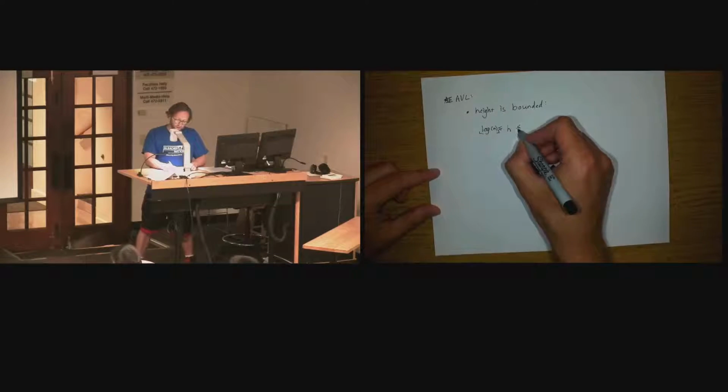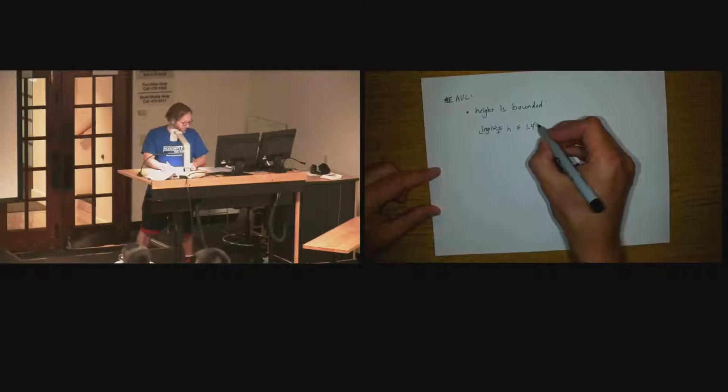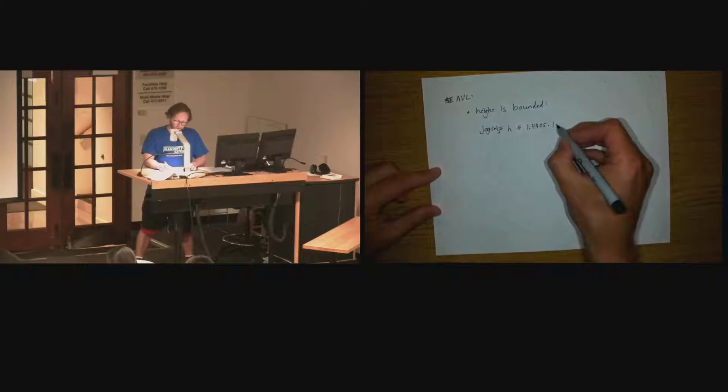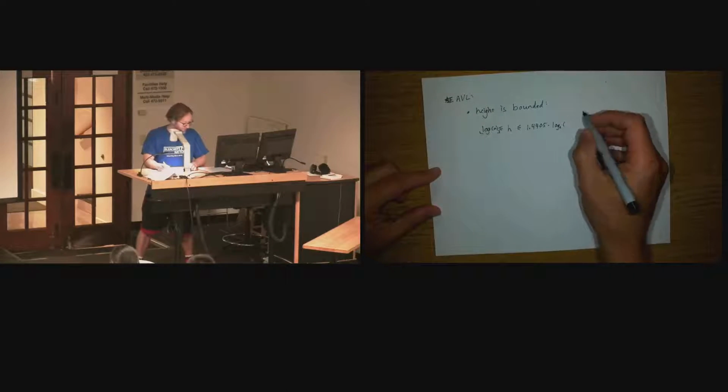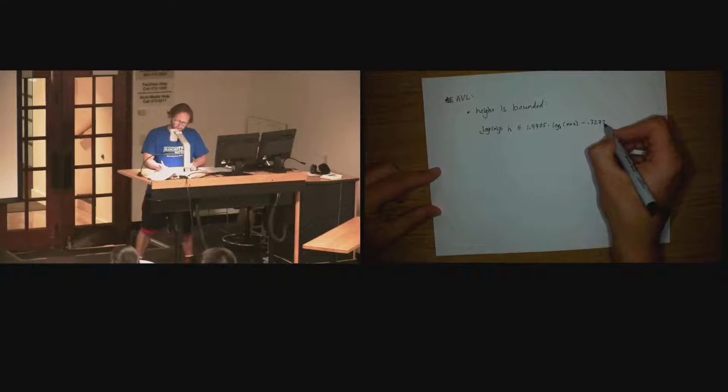But with AVL trees, there is a nice little bound here, 1.4405 times log base 2, of course, n plus 2 minus 0.3277, right?